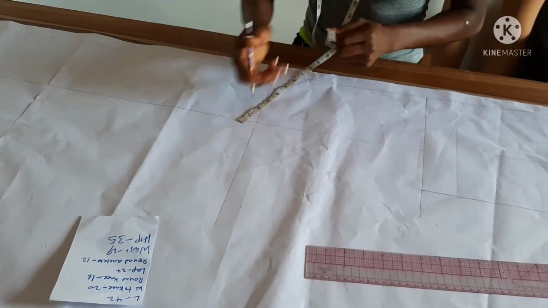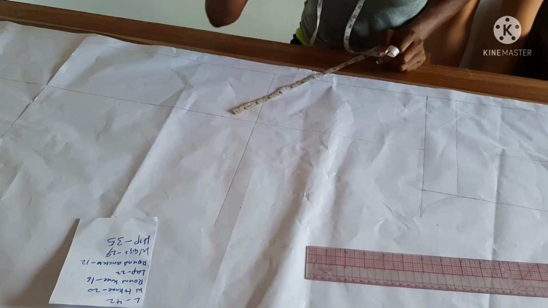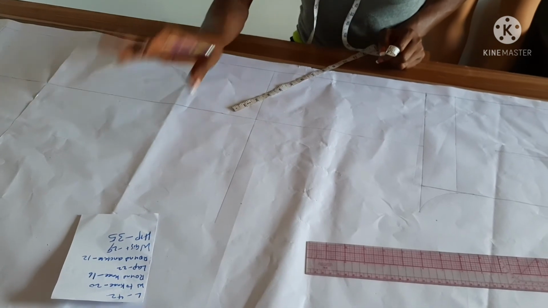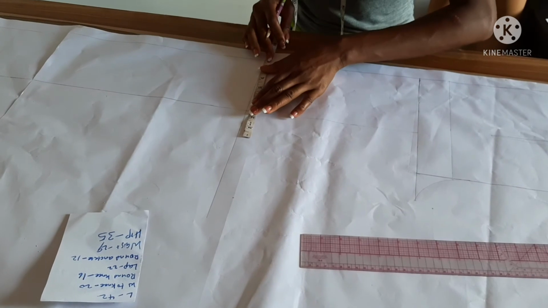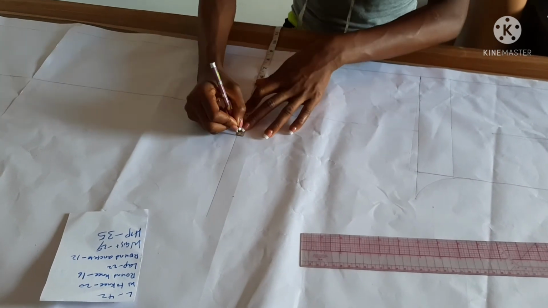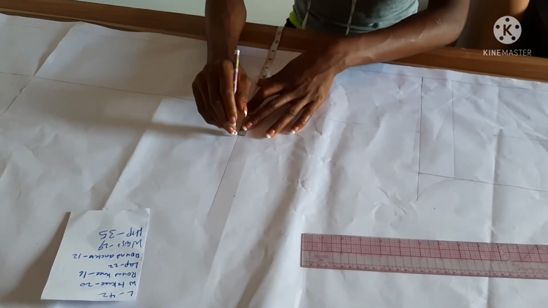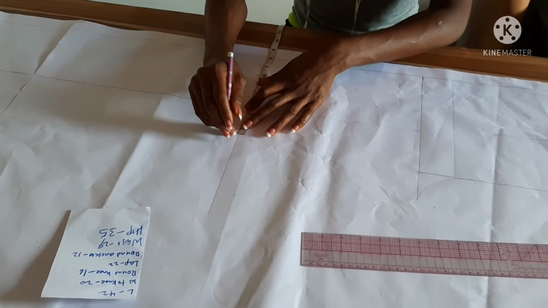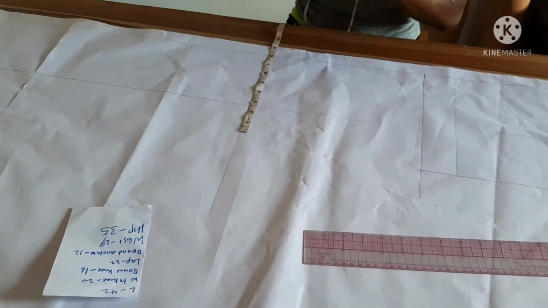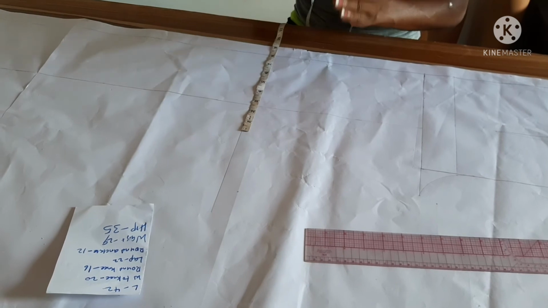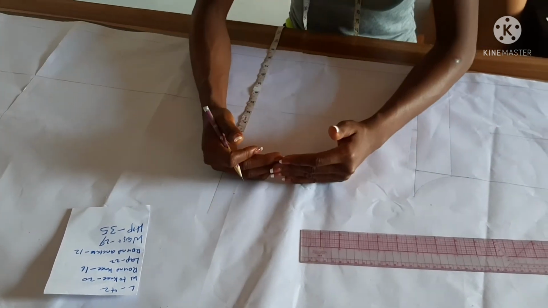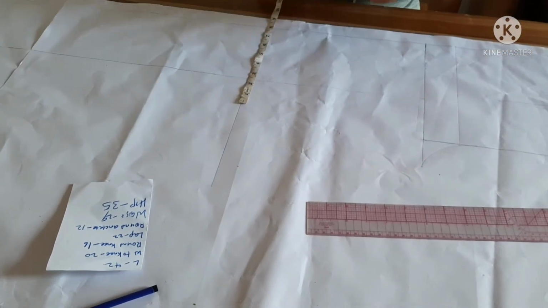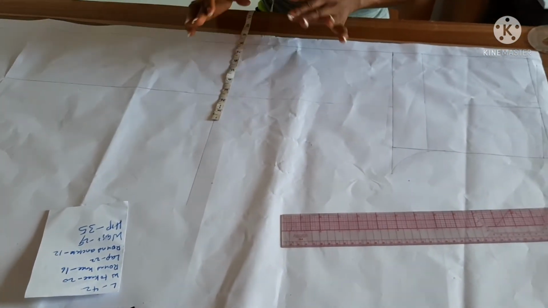What you do is divide your 16 into 2. 16 divided by 2 will give you 8. Now that 8, you are still not going to place it like so on your trouser pattern. What you do, you divide the 8 again into 2, which will give you 4 inches here and 4 inches here. This will give you a perfect fit.